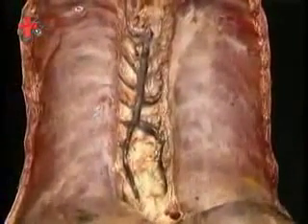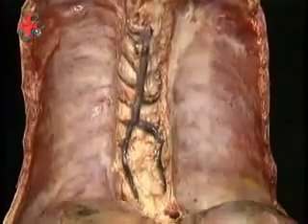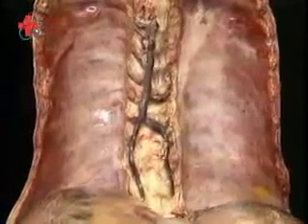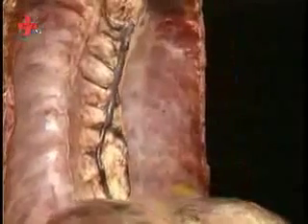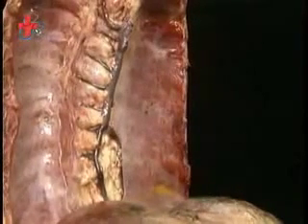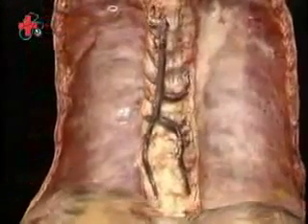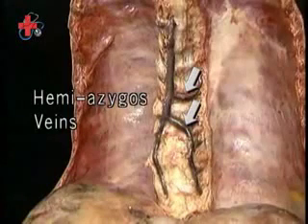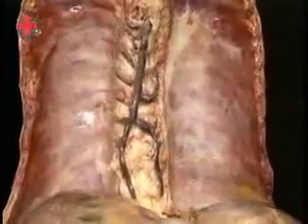The azygos vein begins below the diaphragm and runs up along the right side of the vertebral column. The azygos vein receives blood from the posterior and lateral parts of the chest wall. On the right side, the posterior intercostal veins empty directly into it. On the left side, the posterior intercostal veins empty into these two hemiazygos veins, which in turn empty into the azygos.